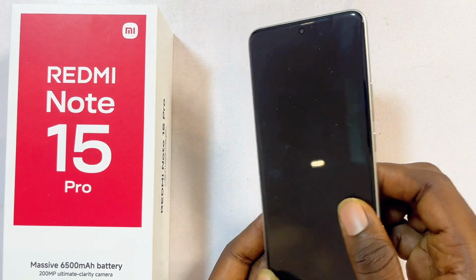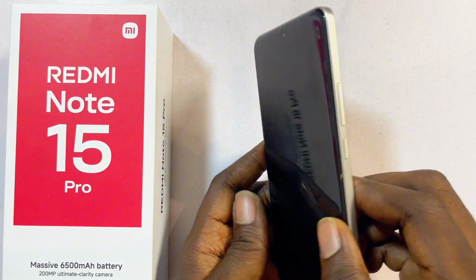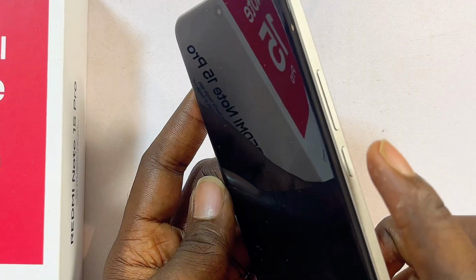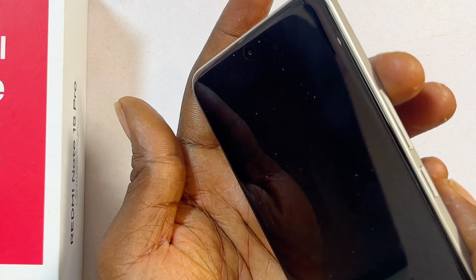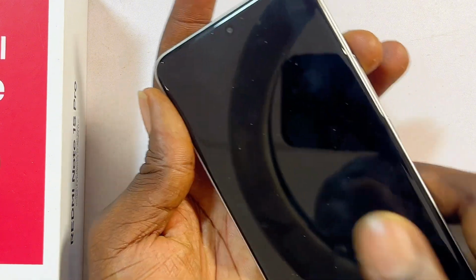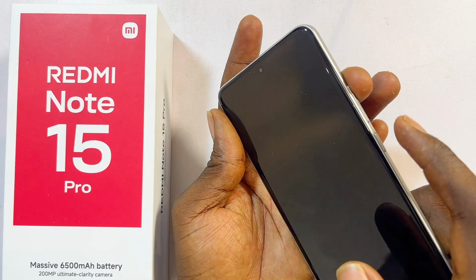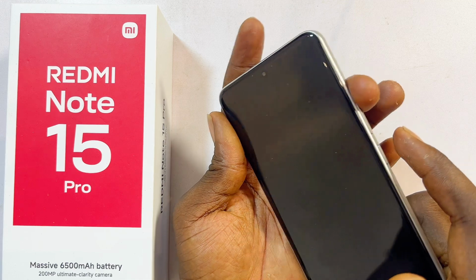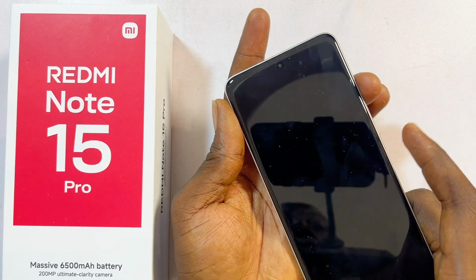So what you want to do is to turn over to the right hand side one more time and then just long press on the power button and the volume up button again, and then once the screen turns on, you want to release the power button while still pressing on the volume up button. So we're going to do that together now.